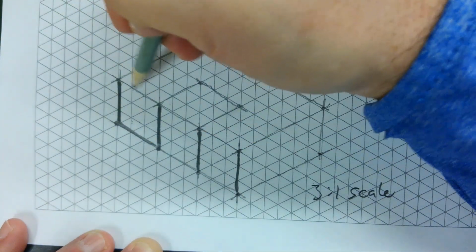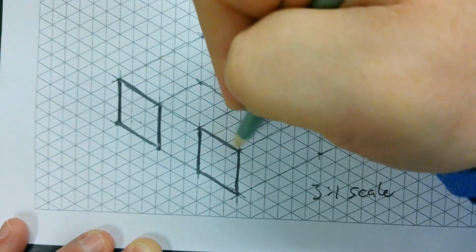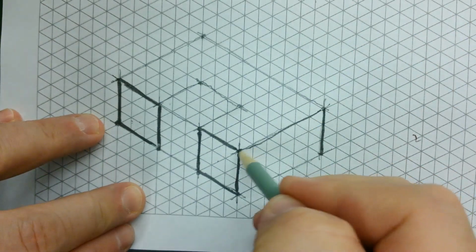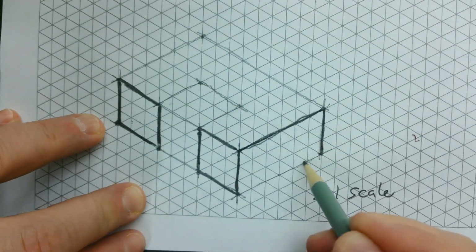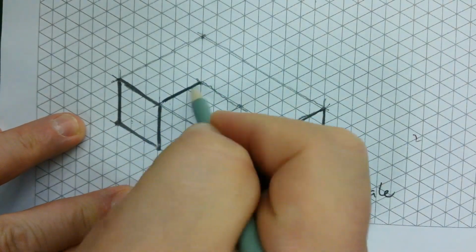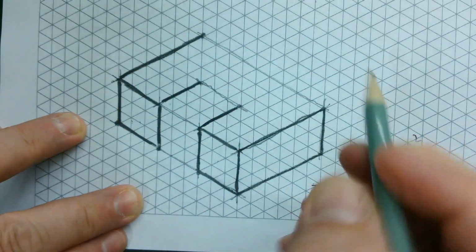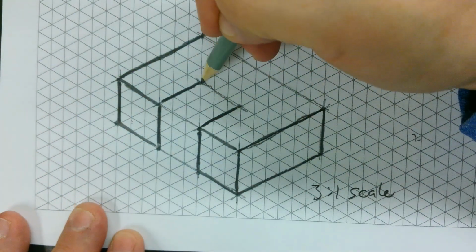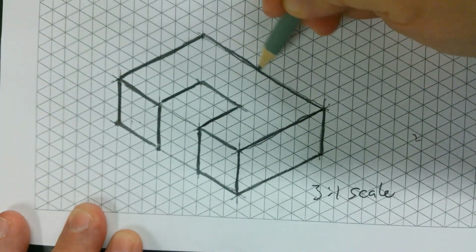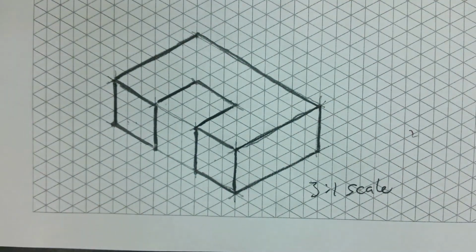Outline those shapes. So step 3 is now done.